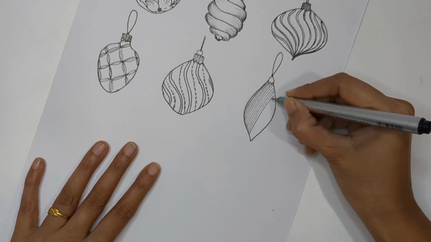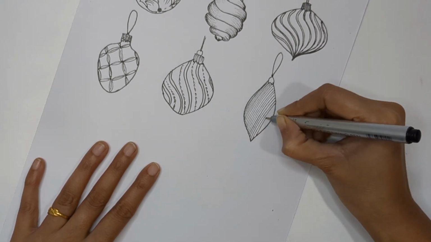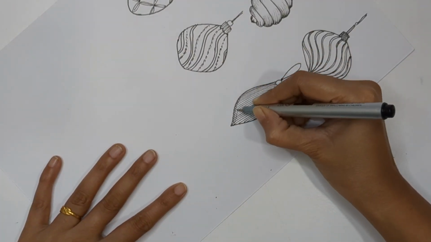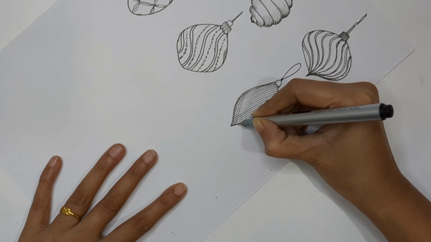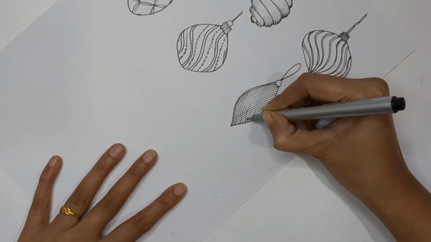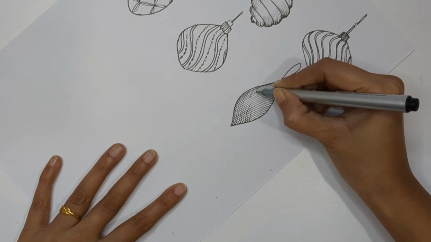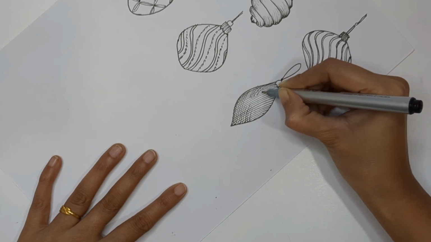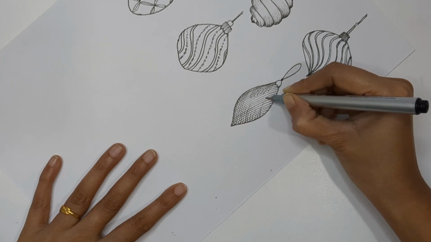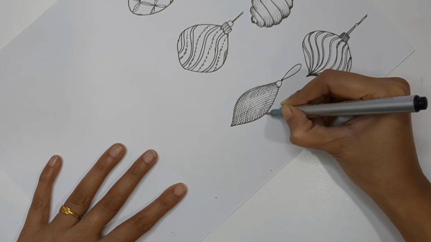This process is called hatching. And then cross hatch the whole element, but leaving some of the area in between. So I'm cross hatching everything but leaving a few areas in the middle, right? So this is more like light is coming from the center, so you have a little brighter area in the center.